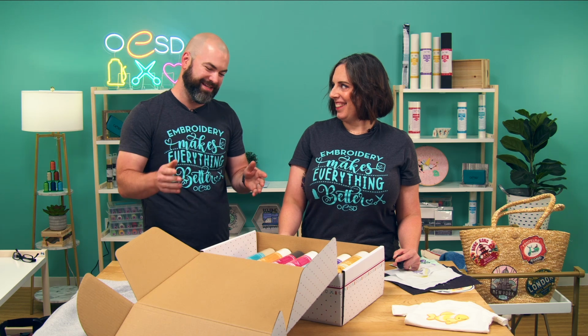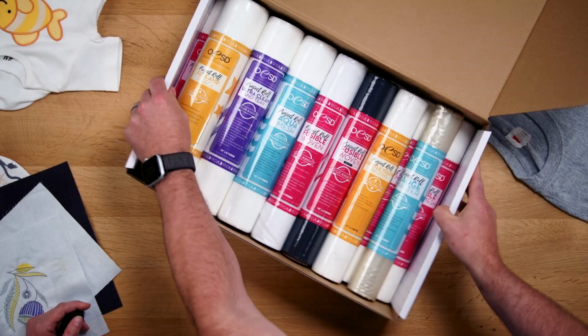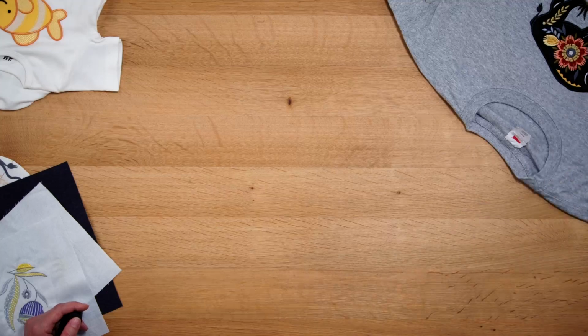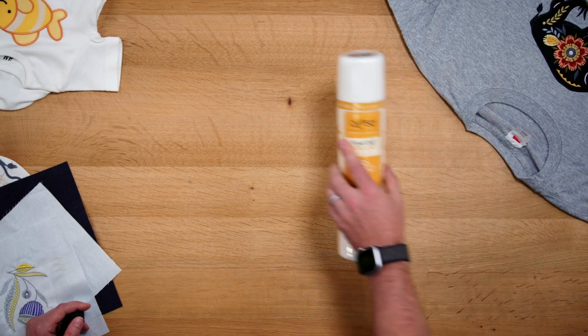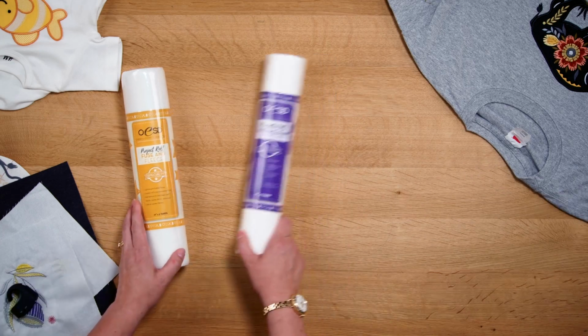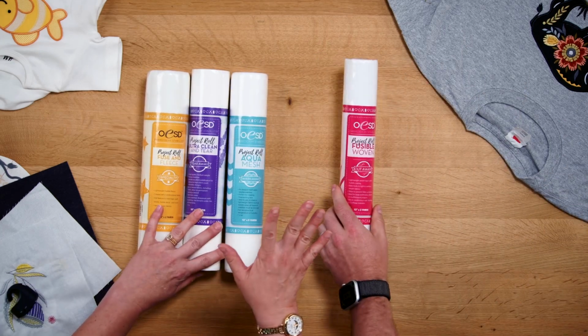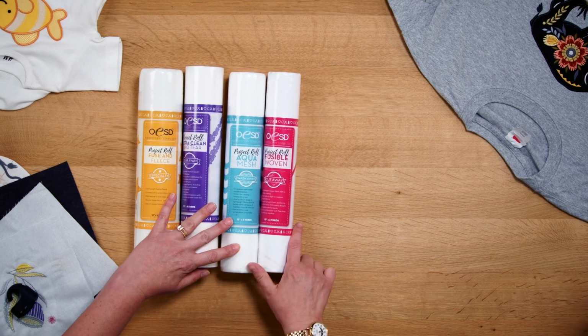This is the buffet of stabilizer, okay? So let's just go through this real quick. I'm going to open all these up so you can kind of see what we get here. So we've got Fusion Fleece, Ultra Clean and Tear, Tearaway, Aqua Mesh, Washaway. We're going to talk about these fusible woven in a little cutaway bit, so you know what this all means.